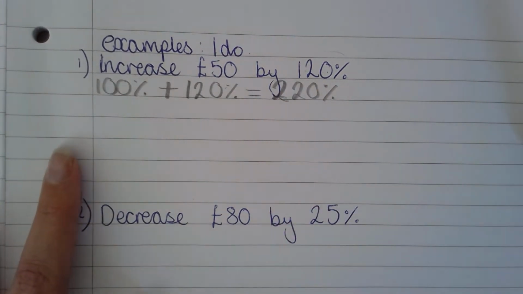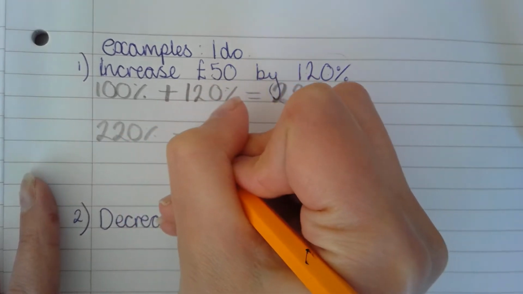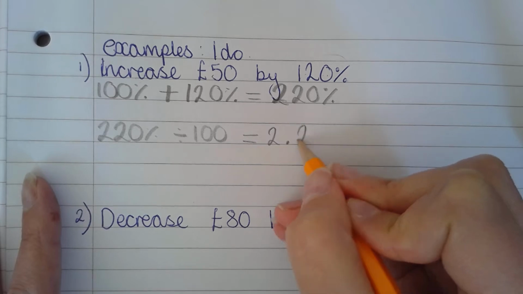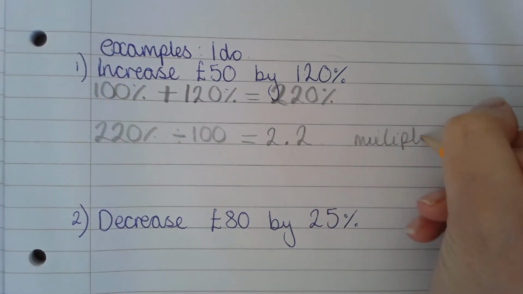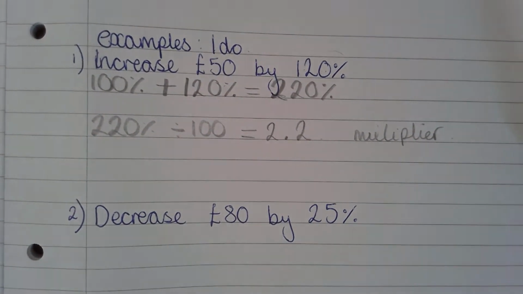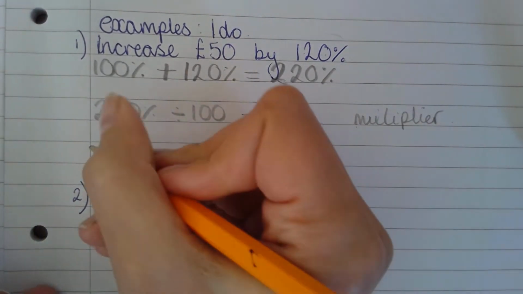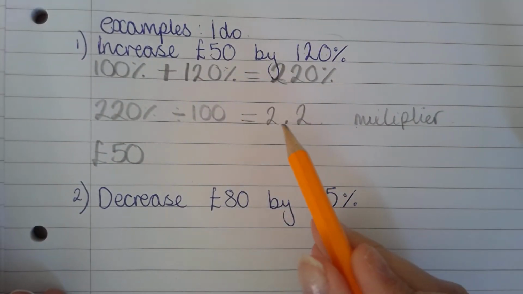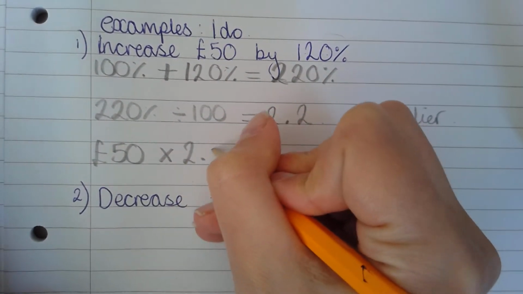We need to find the multiplier first. So we've got 220 divided by 100, which gives us 2.2, which is the multiplier. Okay, so that's our multiplier. The keyword: multiplier. So we've got £50 and we're going to use our multiplier. So we're going to multiply by 2.2.